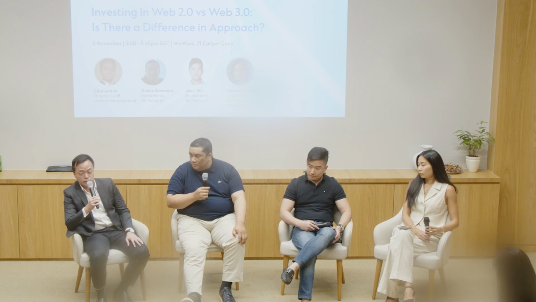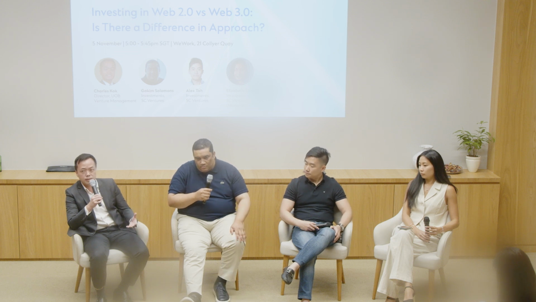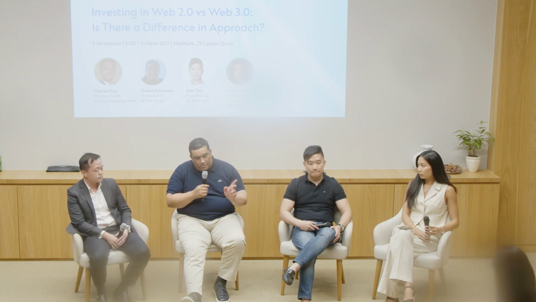And as Gakim mentioned, there's a need for regulations to come in and provide more clarity and more confidence for retail investors to come in. For us as institutions, coming in and deploying capital into this space also lends certain credibility and confidence to market participants. I think there are a few drivers that need to come in in order to take Web3 to the next growth phase.